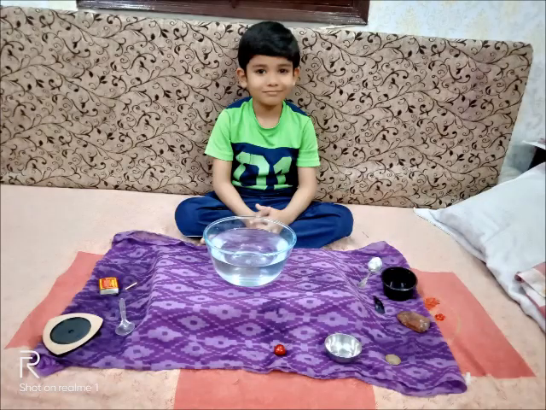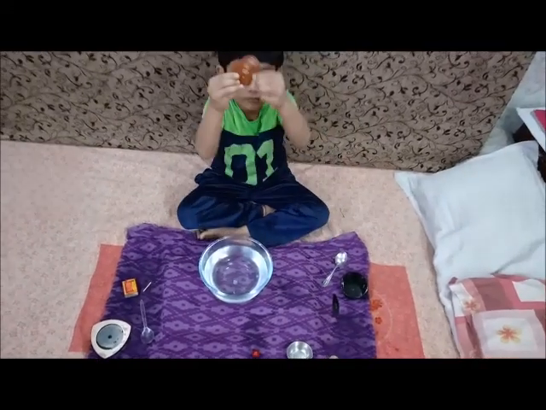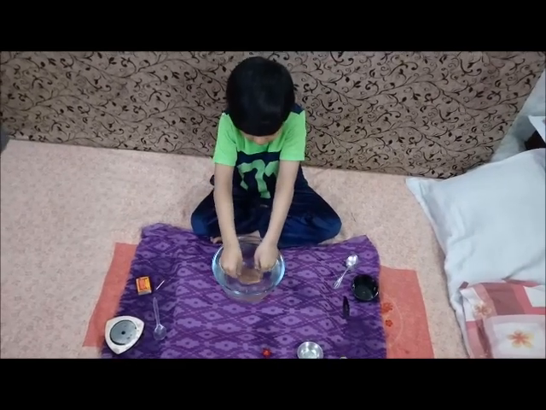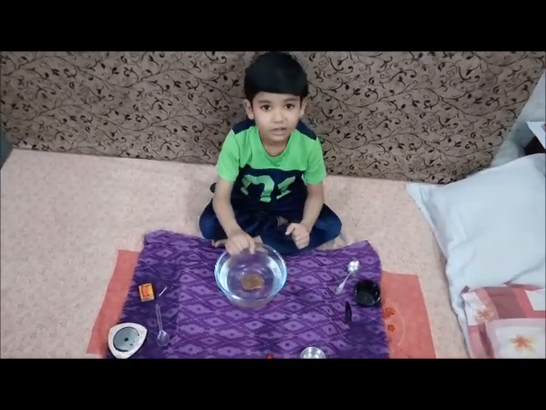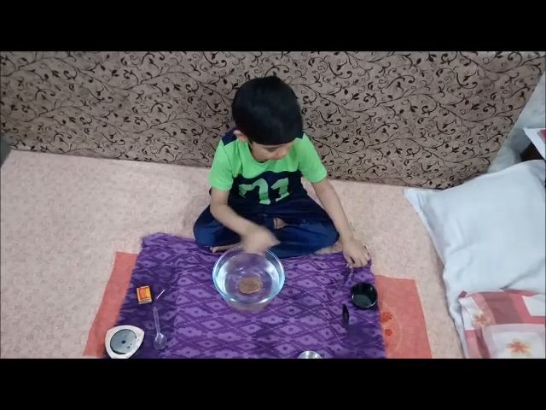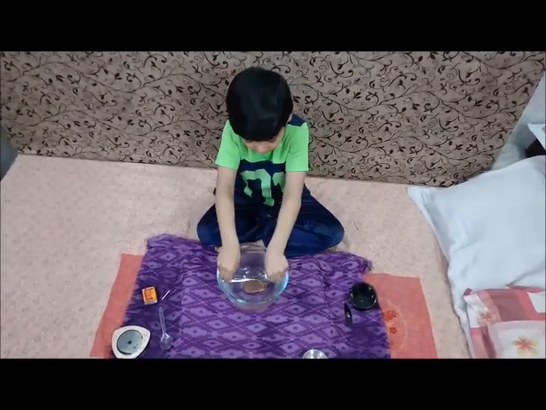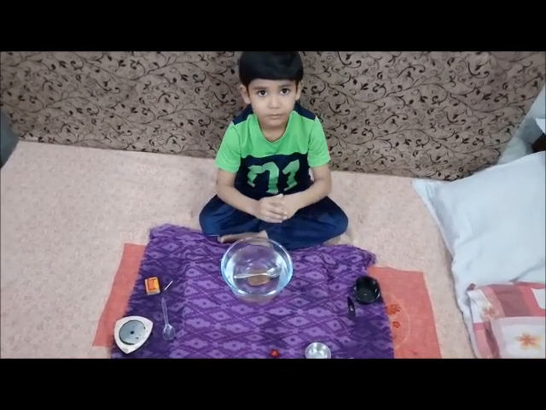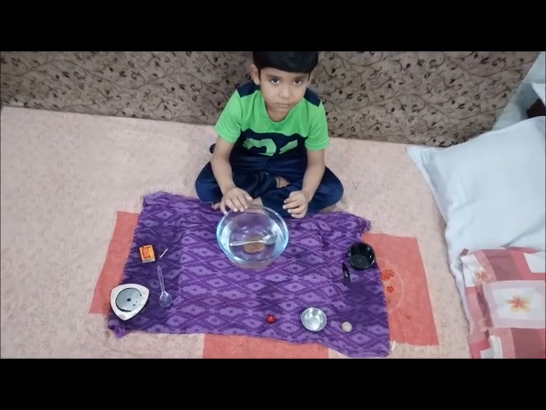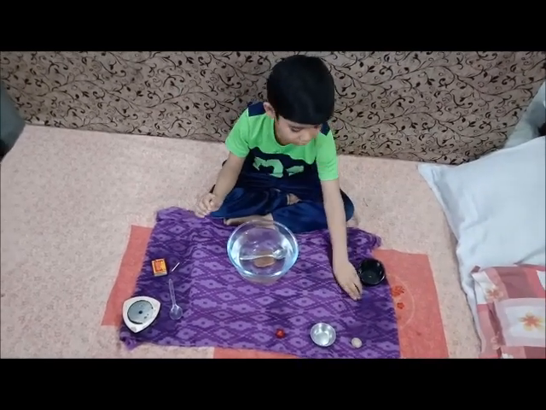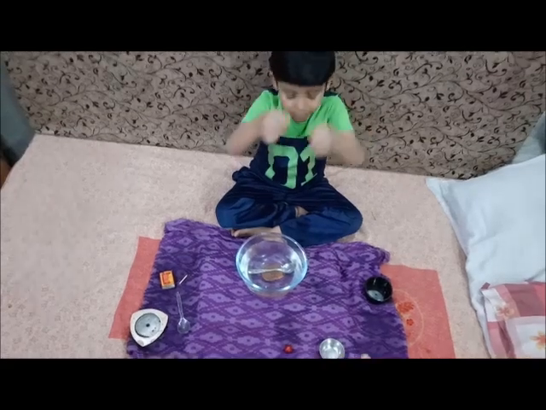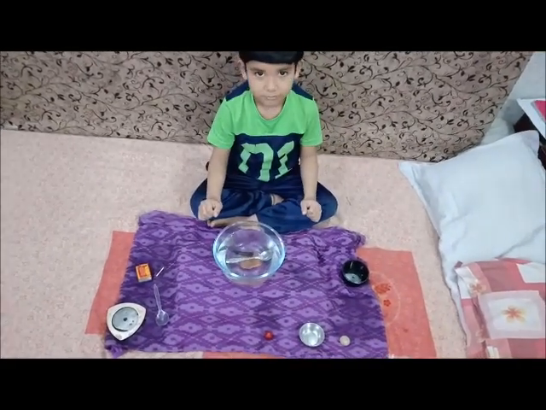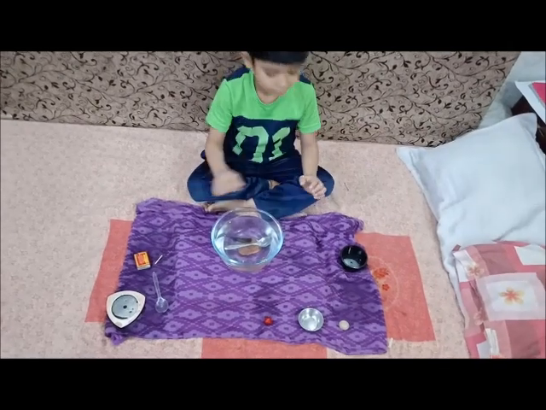Let's do an interesting experiment regarding flotation and sinking of objects. Look here, we have a bowl of water. The child is putting a stone in the bowl. It has sunk to the base. Now the child is putting a spoon. It has also sunk in water. Now the child is taking a hairpin. Now he is putting it in the water. It has also sunk to the base.